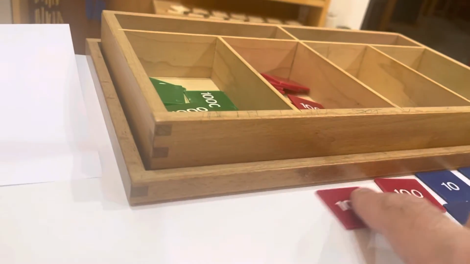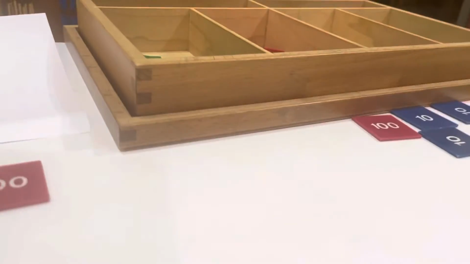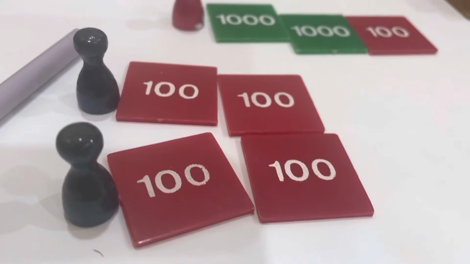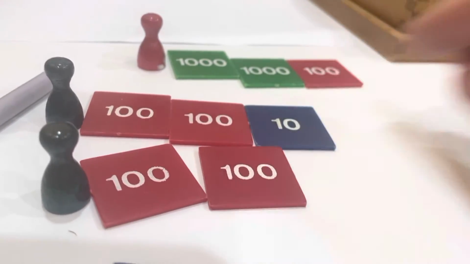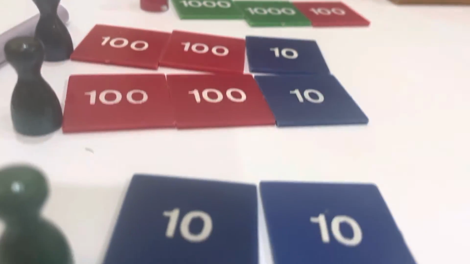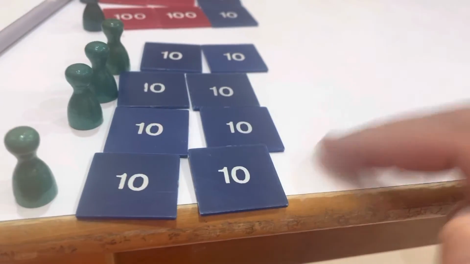So this 100 is now going to start to get the hundreds. And then these guys will get the tens. There's 2 of them, so they each get 10 each. And these guys will get the ones.